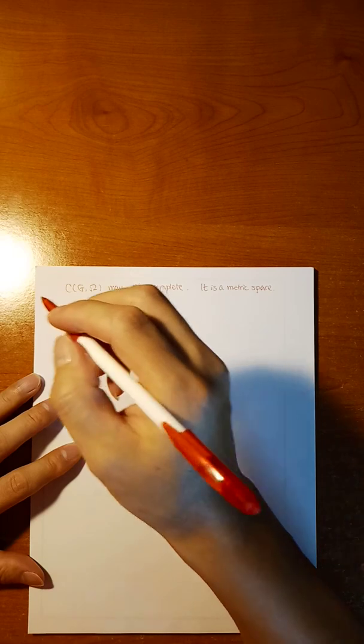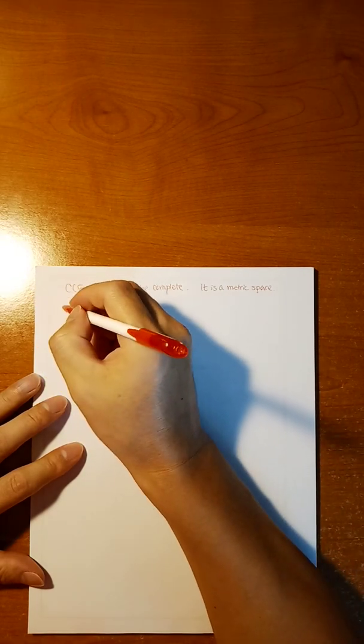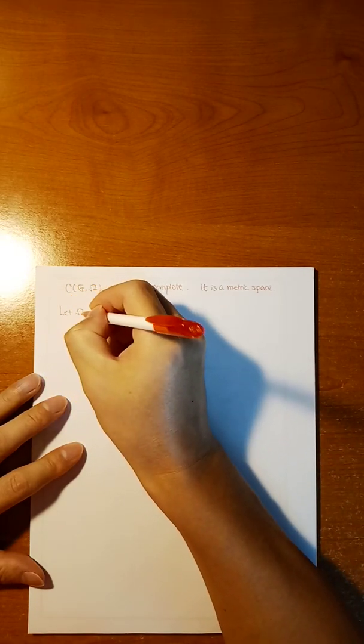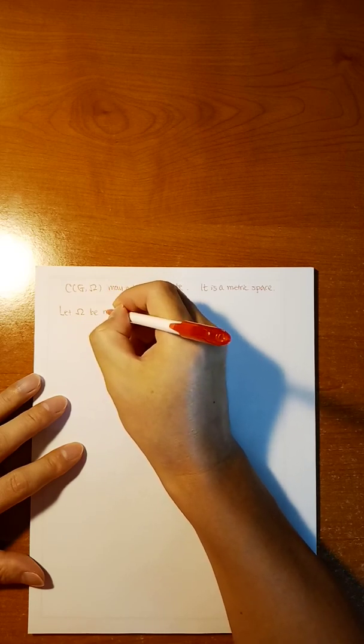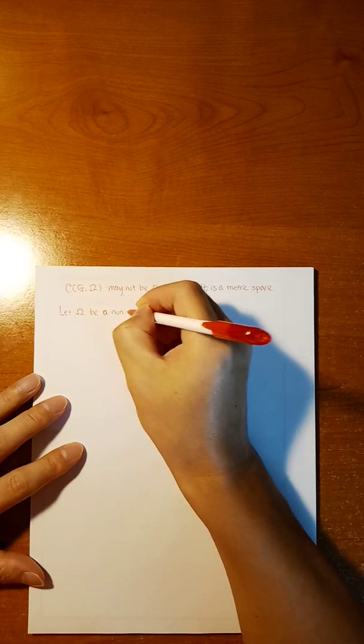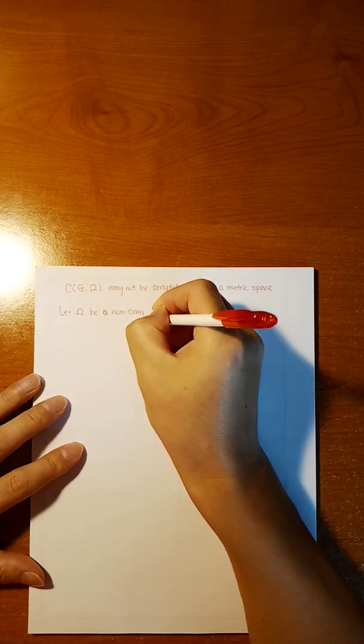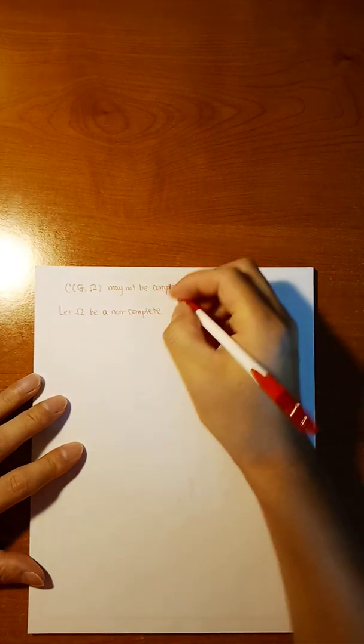For example, let Ω be a non-complete metric space.